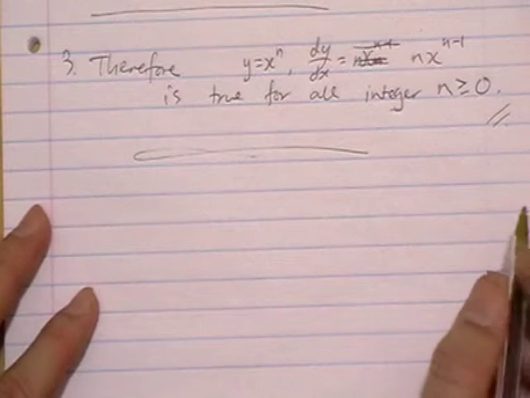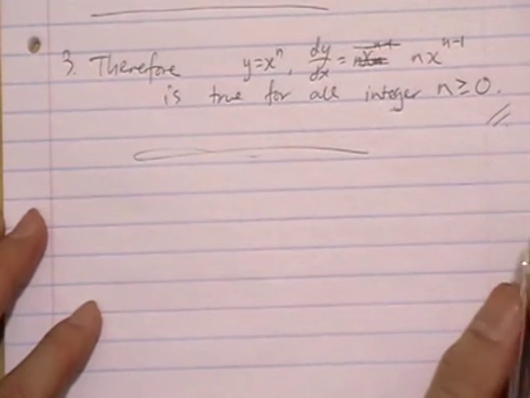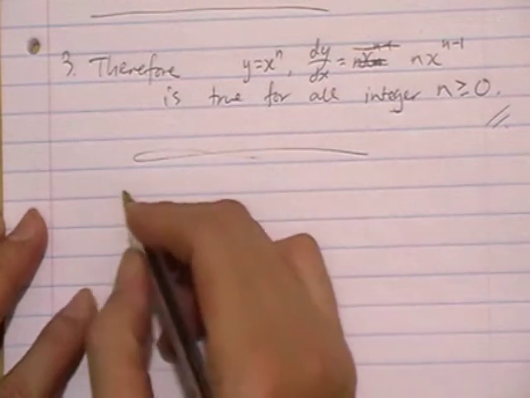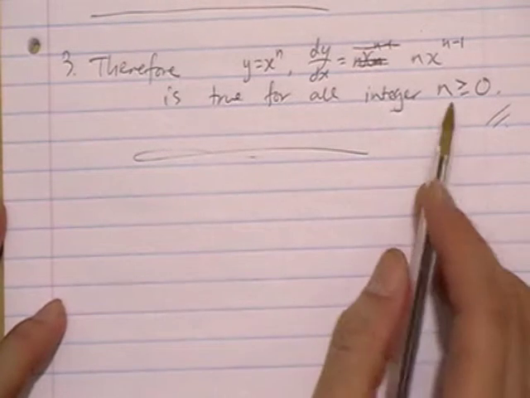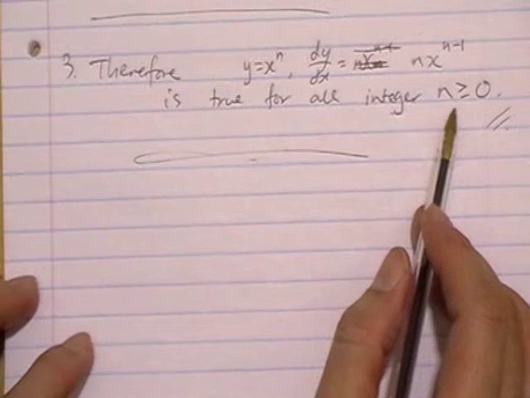Now I shall briefly sketch out a proof for the case where the power is a fraction or negative.